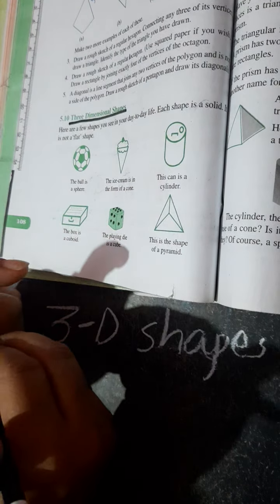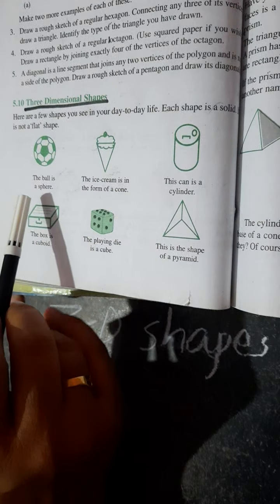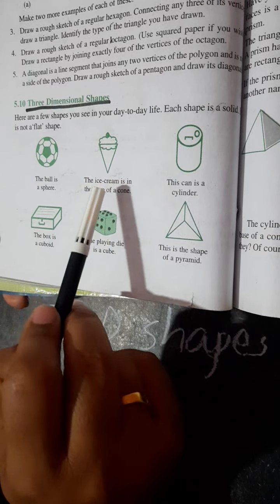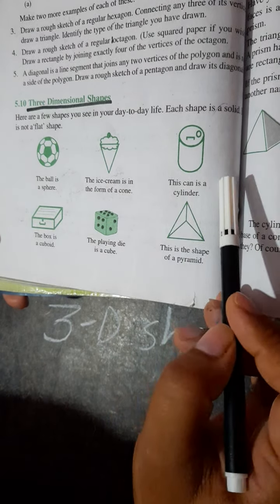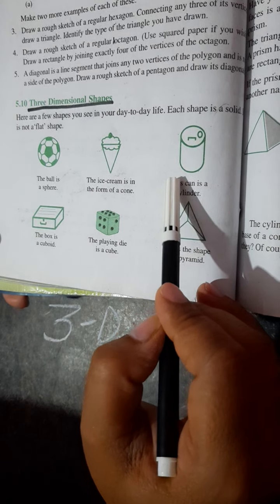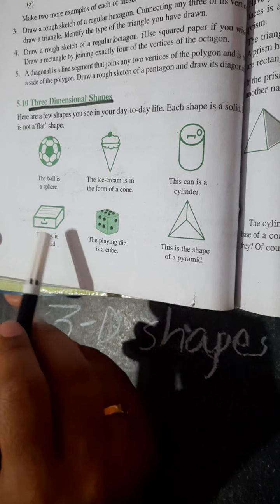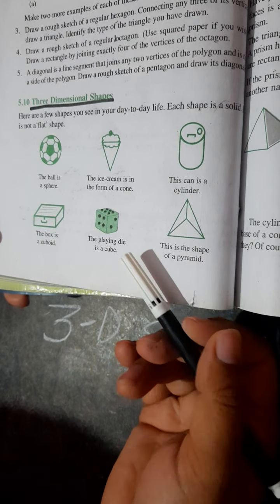Now in this, some shapes are given to you. First shape is of a ball, which is a sphere. This is the shape of an ice cream, which is in the form of a cone. This can is an example of a cylinder. The box is a cuboid. It may be your geometry box, mathematical instrument box, or any other box.